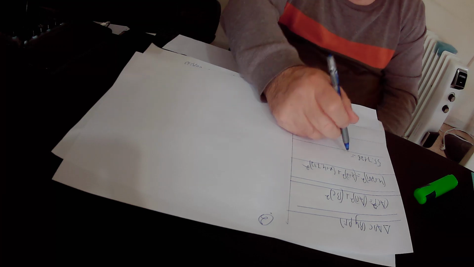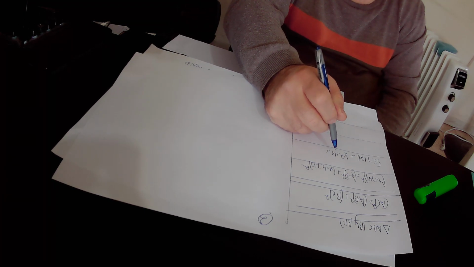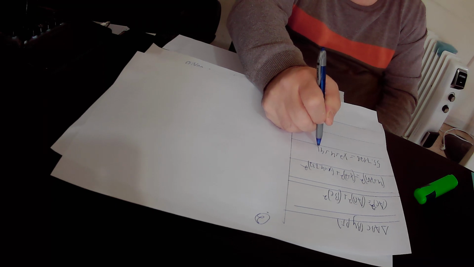x plus 2 squared equals x squared plus 2 squared, that is 4, plus 2 times x times 2, that is 4x.